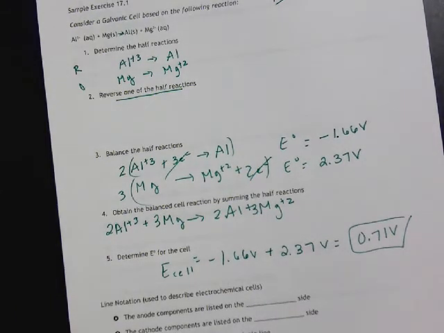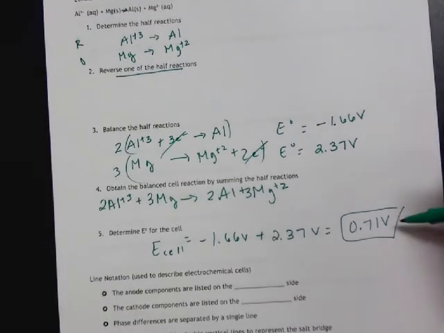And so that's how we calculate cell potential. We first have to identify what oxidized and what reduced, and then we can write the half reactions according to that, and then we look up the cell potentials, change the sign of the one that oxidizes, and then add them together.